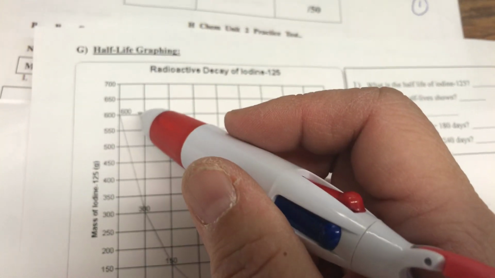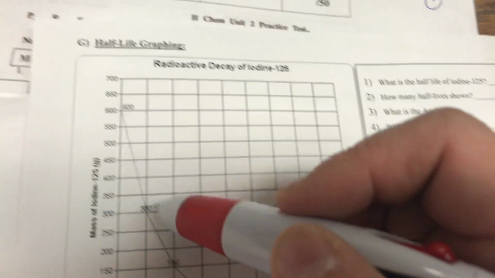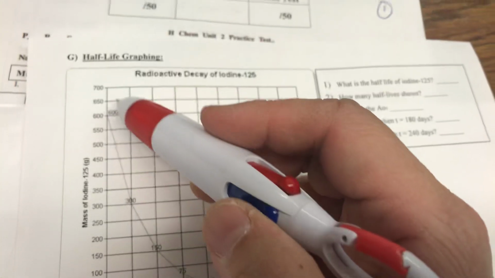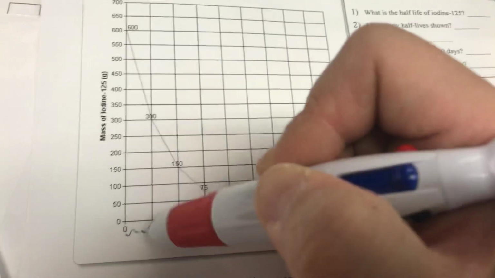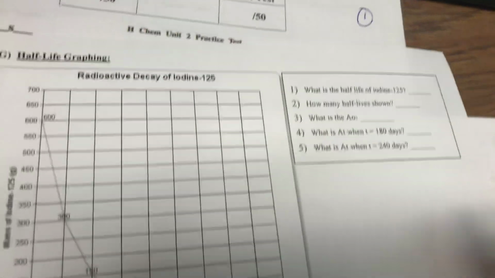If this 600 is not divided by 2 to get 300, for example, if this number is 500, then the 60 will not be half-life. You have to see if this 600 divided by 2 gives 300. If yes, then the number of days it takes will be the half-life. So you have to be careful with that.